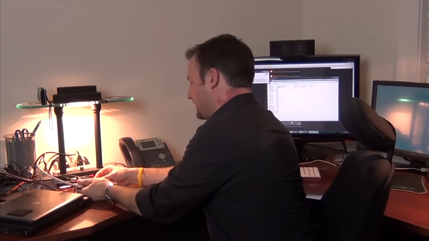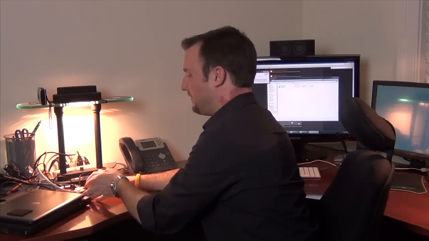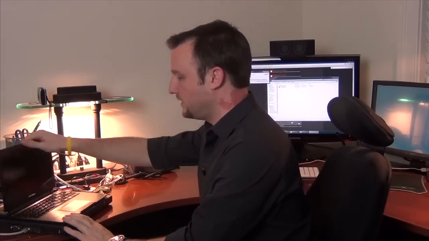Now for this, you could use a monitor. Obviously your standard use case is going to be monitor, keyboard, mouse, networking connection. You can throw a Wi-Fi dongle on here if you don't have a wired internet connection. The device that I'm going to be using to interface with this right now is going to be our trusty little Motorola laptop that we showed you in a previous episode.